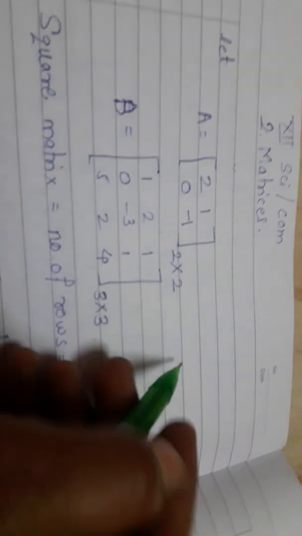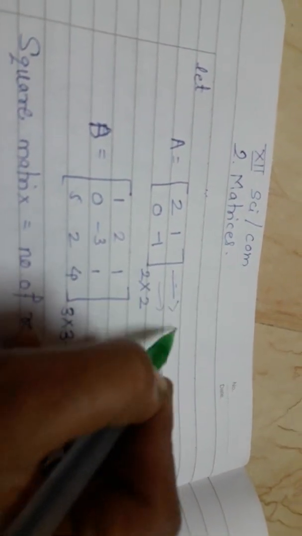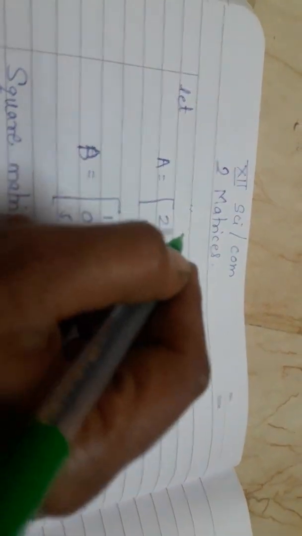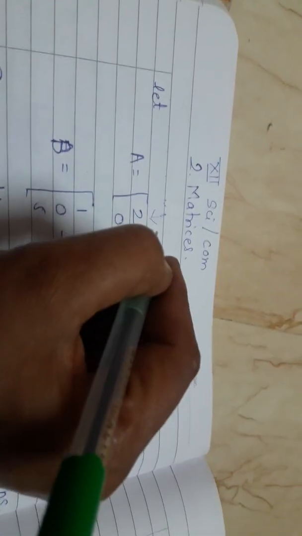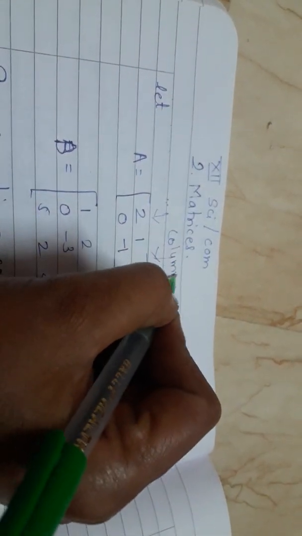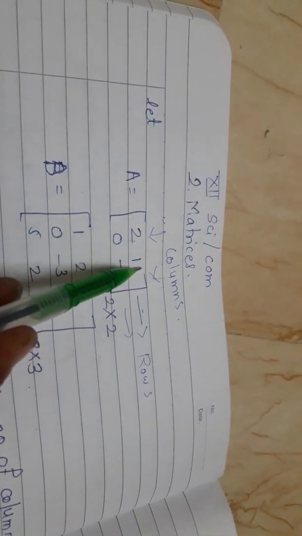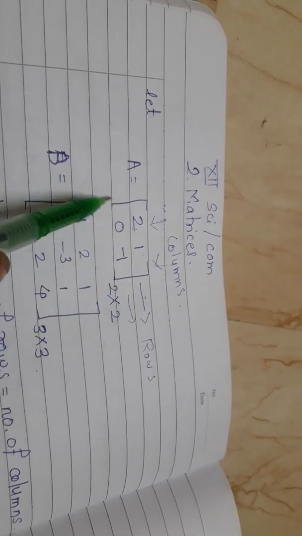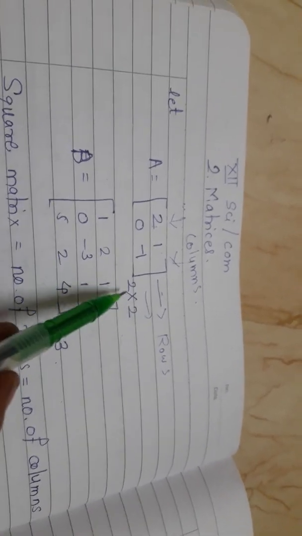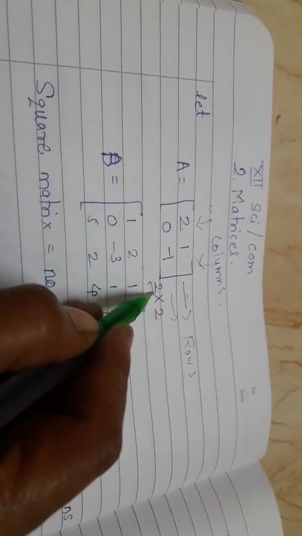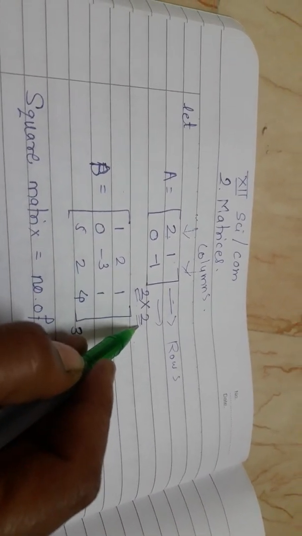Let A equal to the square matrix 2 1 0 minus 1, which is the 2 by 2 matrix. Now here we can see there are 2 rows and 2 columns. The horizontal lines are called the rows and the vertical lines are called the columns. In this matrix there are 2 columns, first column, second column, and there are 2 rows, first row, second row. Therefore its order is nothing but 2 by 2. The first number indicates the number of rows and the second one indicates the number of columns.